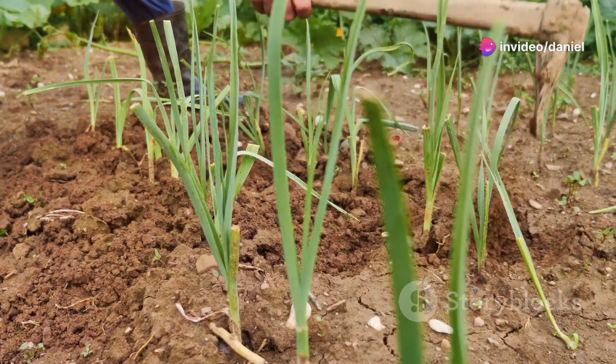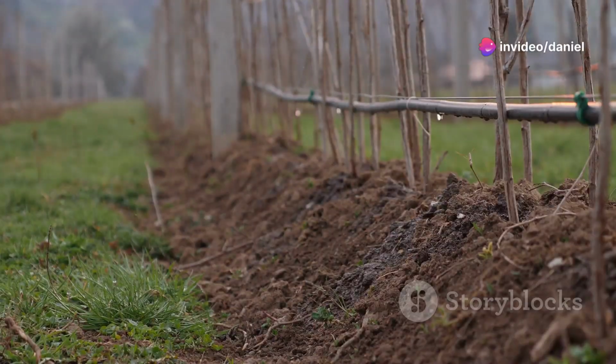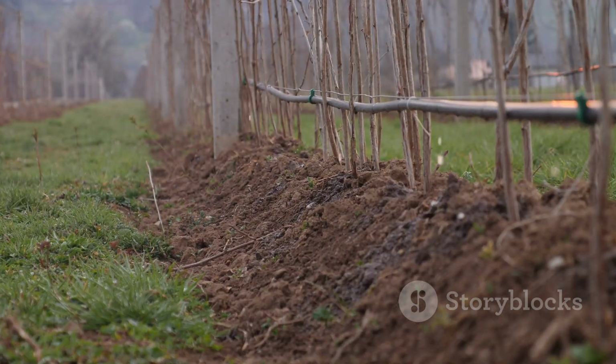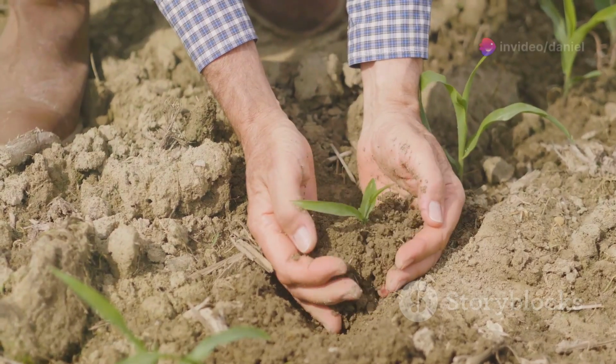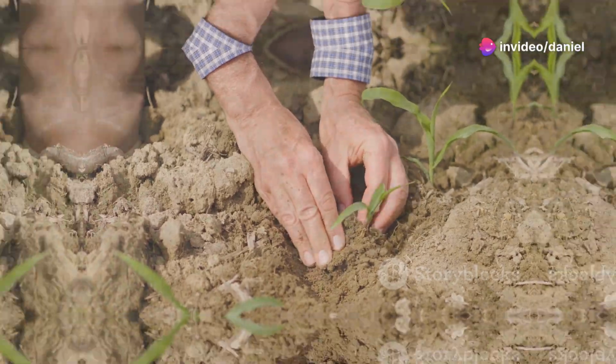Cover crops, planted during fallow periods, play a crucial role in phosphorus retention. These plants take up excess phosphorus from the soil, preventing it from leaching into waterways. When the cover crops are incorporated back into the soil, they decompose, releasing phosphorus gradually, making it available to subsequent crops.